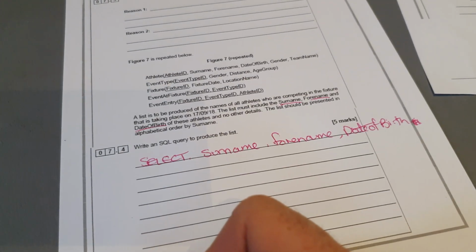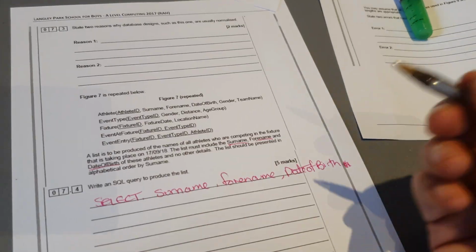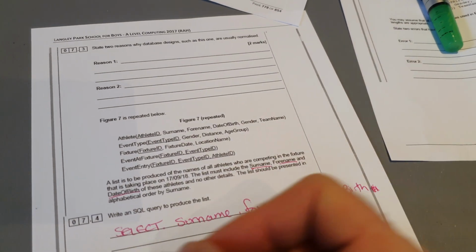The select. The next part is, where are you getting them from?